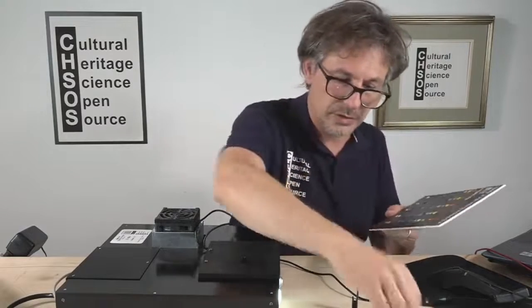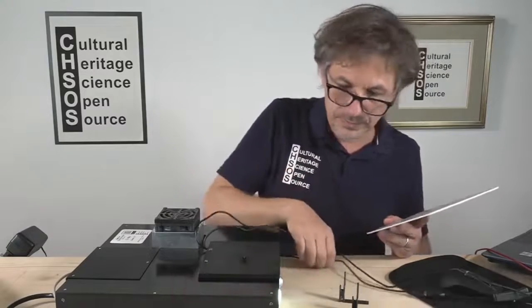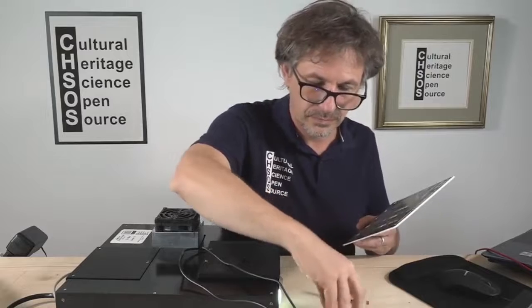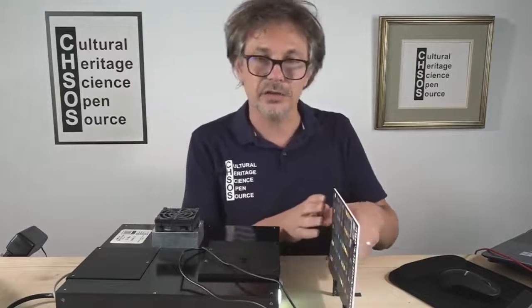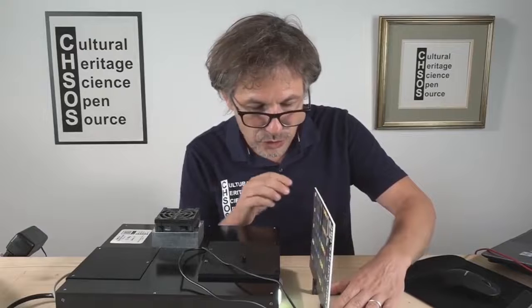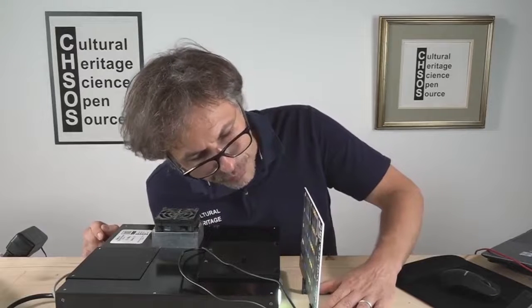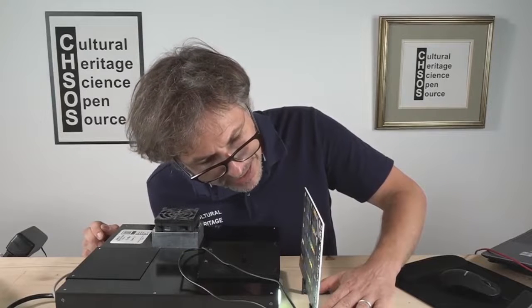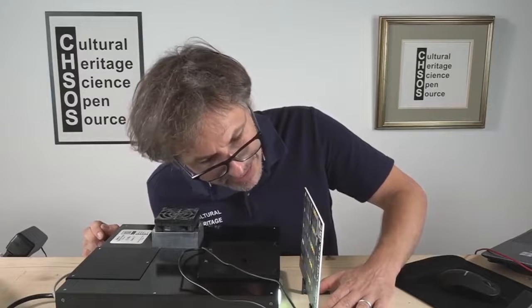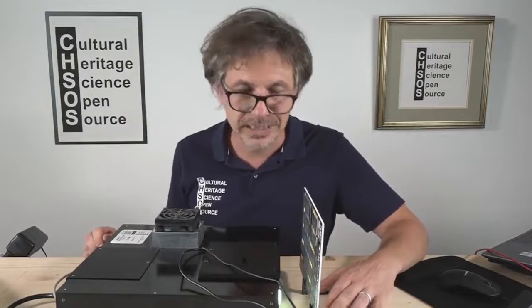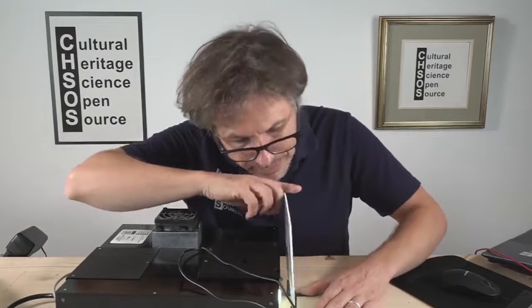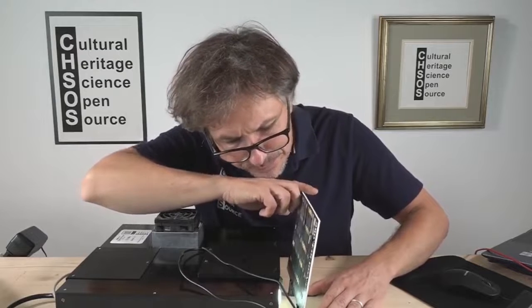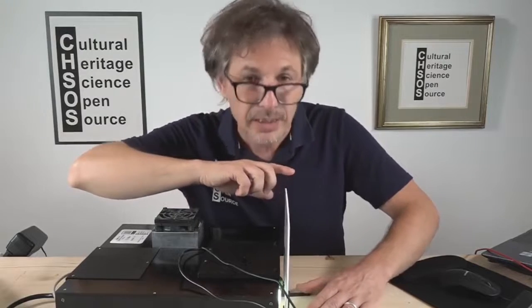I'm putting the pigment checker over here, close to the objective. For example, I want to analyze lead tin yellow type 1. It goes over here, lead tin yellow.